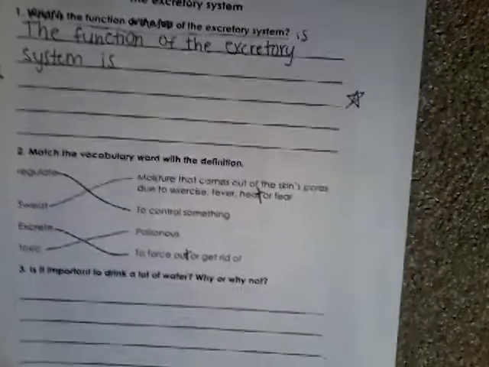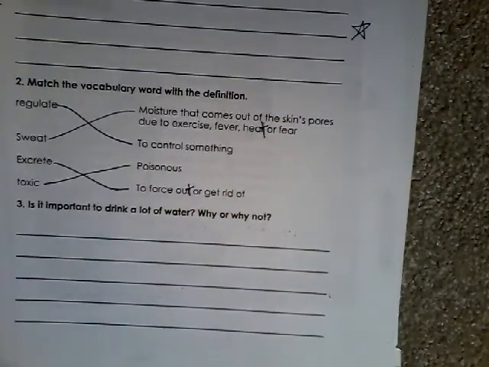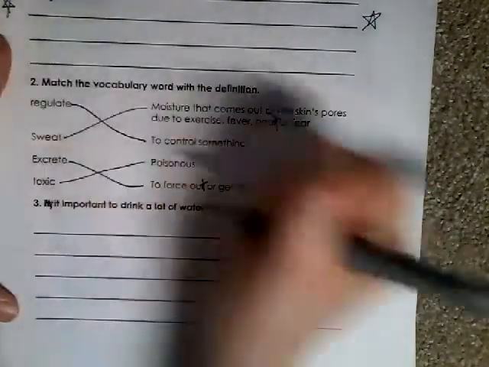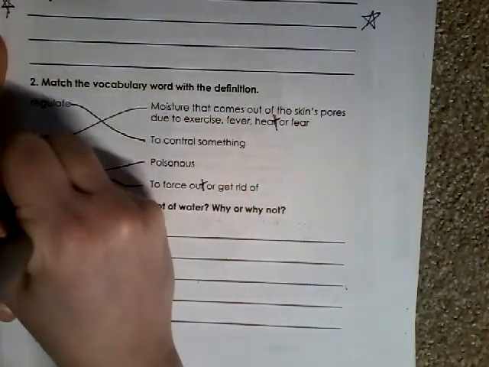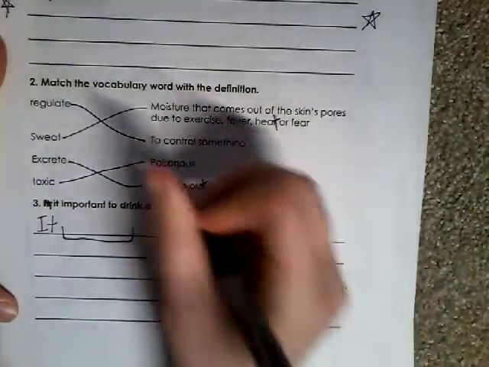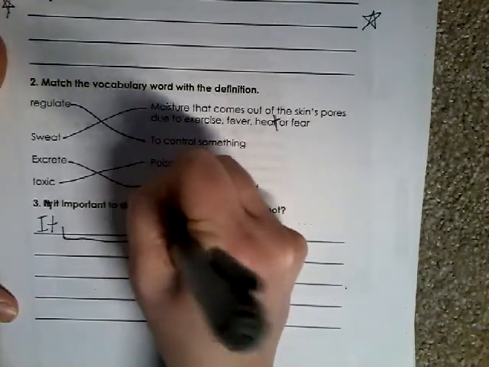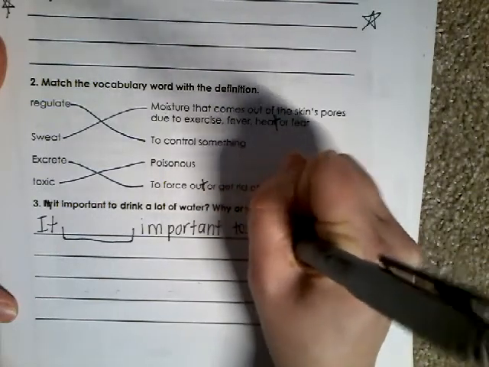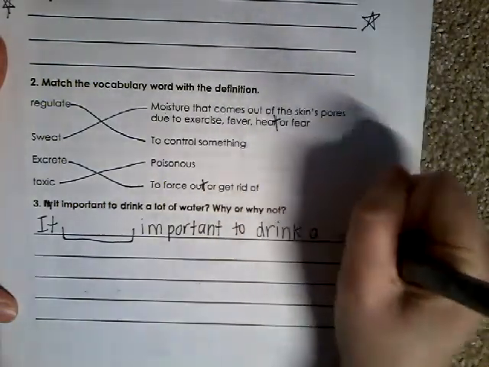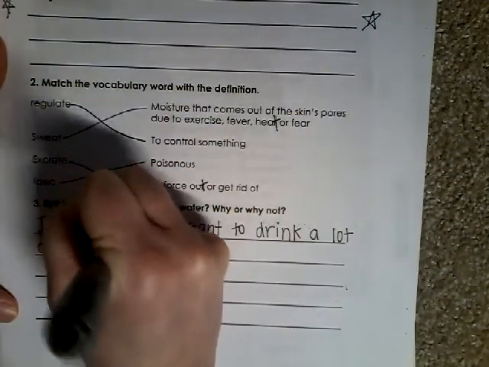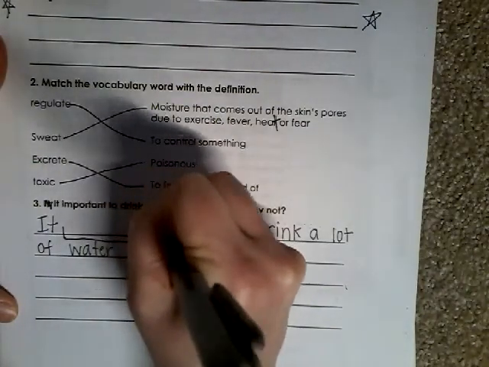The next question says, is it important to drink a lot of water? Why or why not? So let's cross off our question words. So it, and then you're going to put your answer in here. Is or is not important to drink a lot of water because.